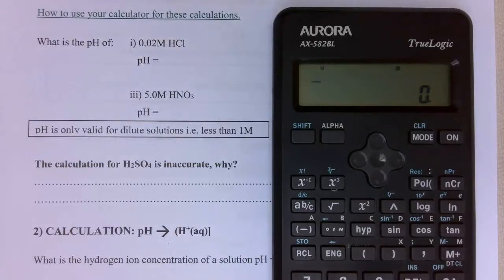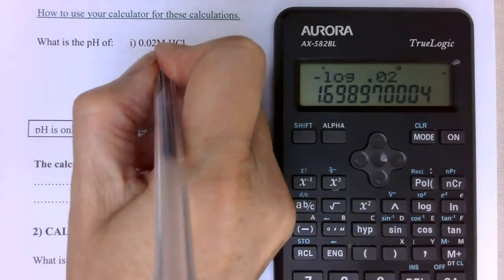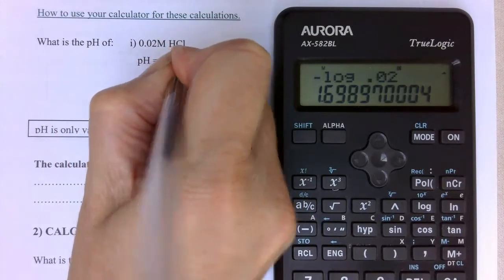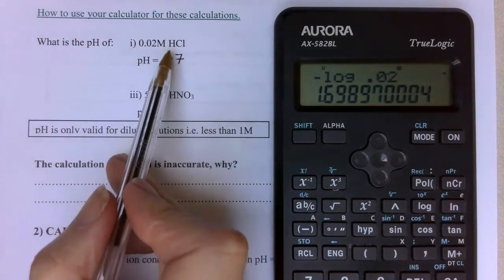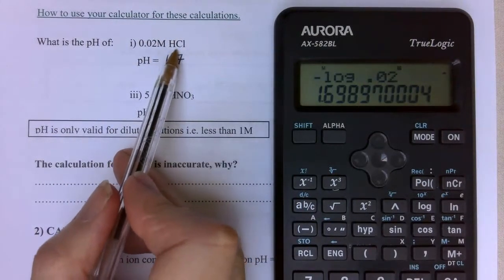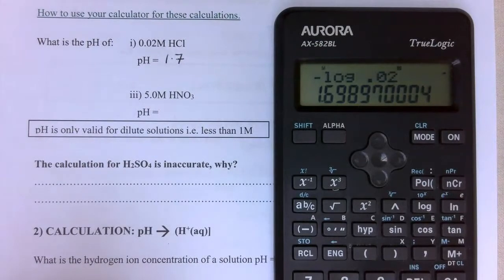So, working out the next one, we want to know the pH of a 0.02 molar solution of HCl. So again, minus log 0.02. And our answer there is 1.698, so that will be 1.7. Notice, for every 1 mole of HCl, we have 1 mole of hydrogen ions.